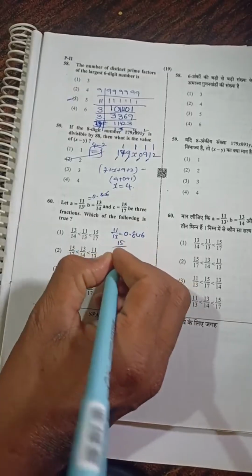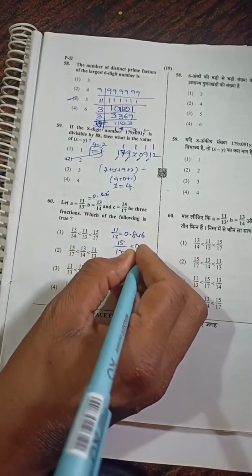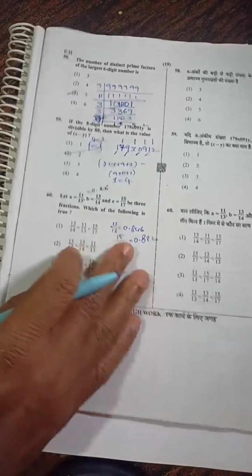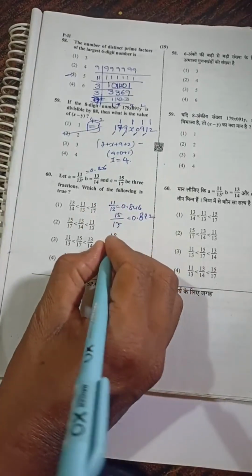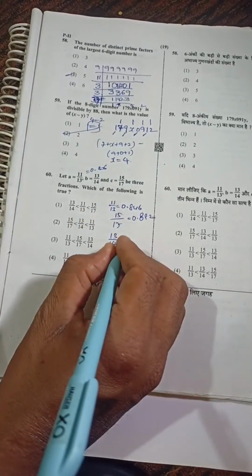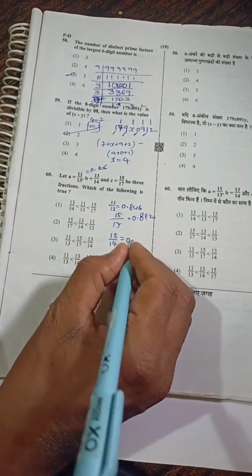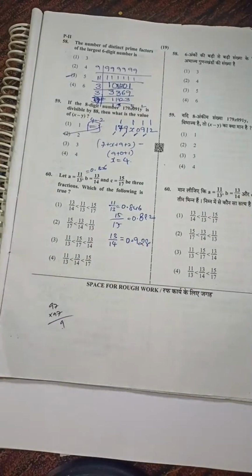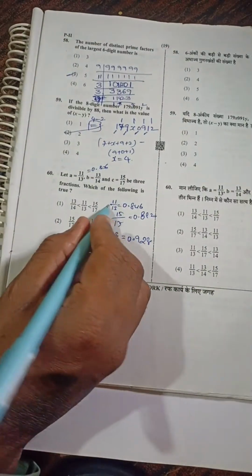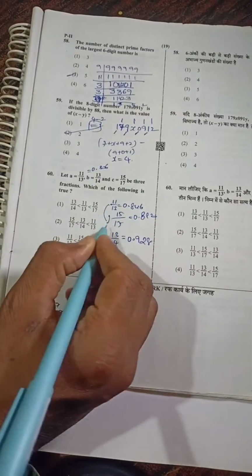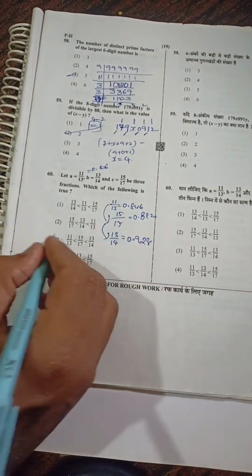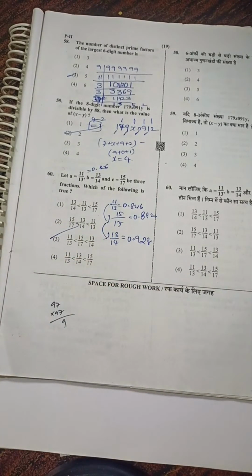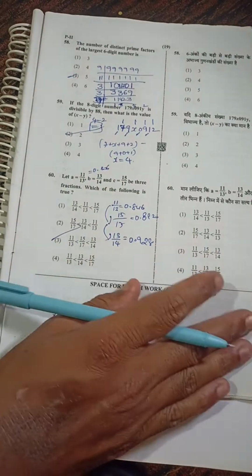Next, 15 by 17, if you divide, you are getting roughly 0.882. And 13 by 14, if you divide, you are getting the answer 0.928. Now you can see the ascending order: 11 by 13 is smaller than 15 by 17, which is smaller than 13 by 14. So the option is the third one. The third one is the correct answer.